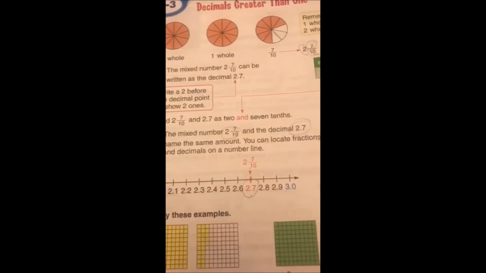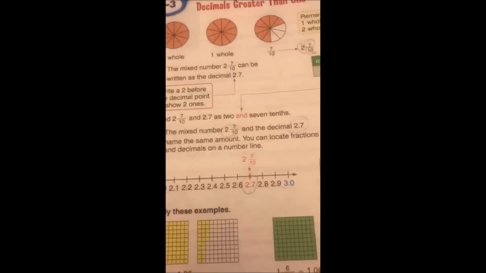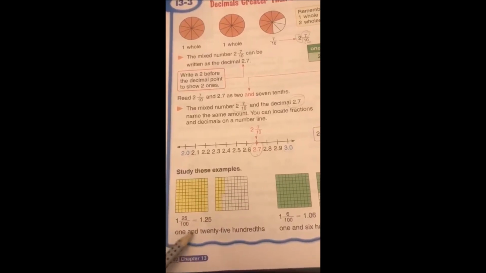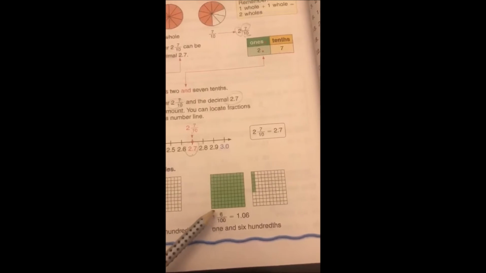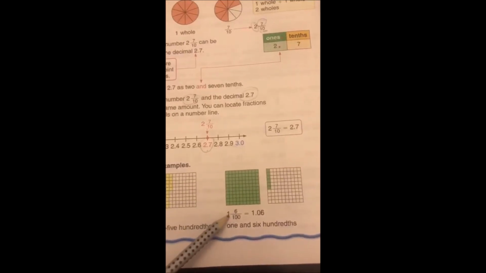Okay. Here, they gave us those examples. 1 and 25 hundredths, which is 1.25. Here we have 1 and 6 hundredths, which is the fraction 6 hundredths, and 1.06.